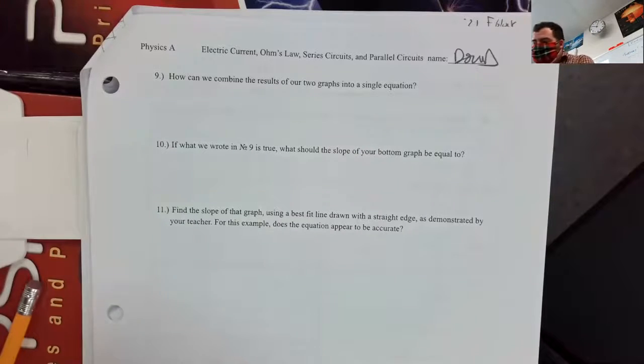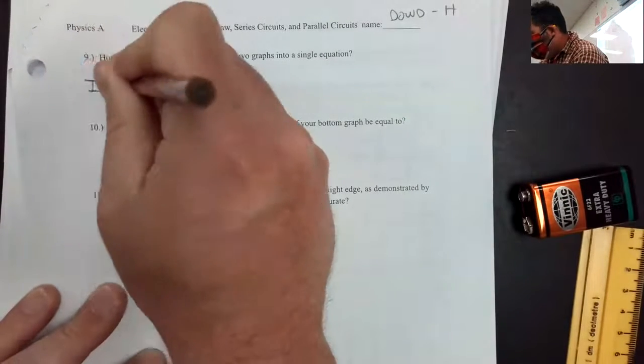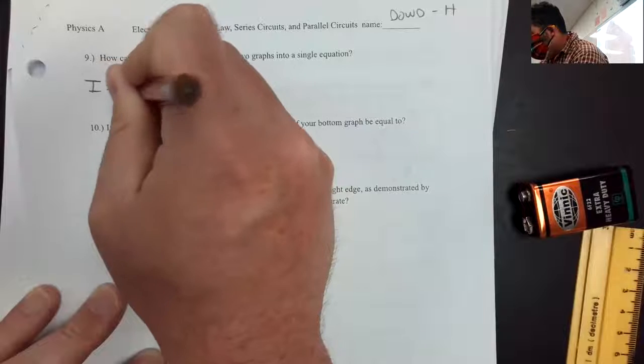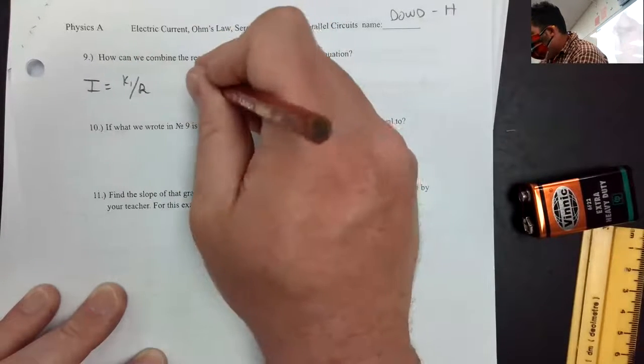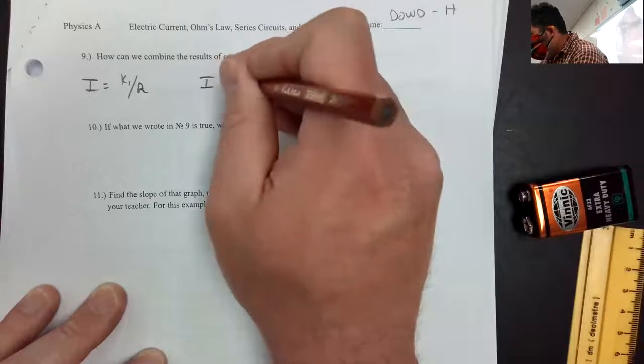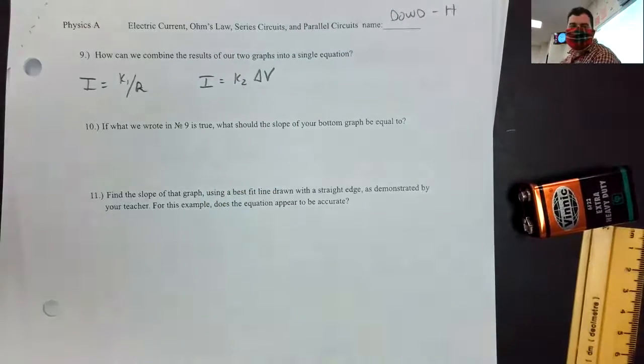So I'm just going to copy down our two equations that we got. So we have I is K1 over R. And we also have current is K2 times potential difference.